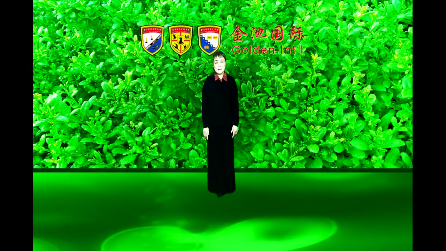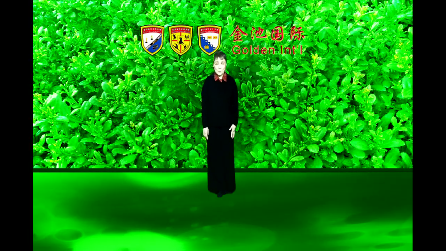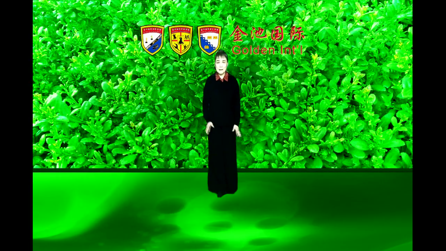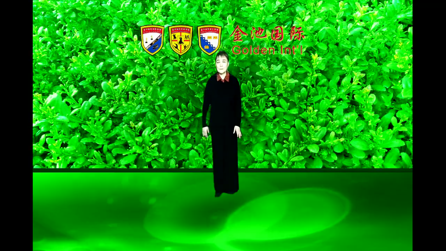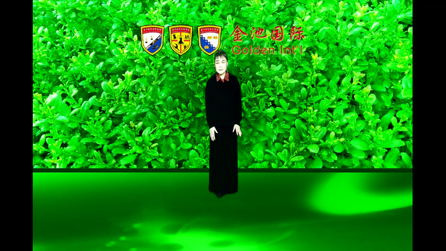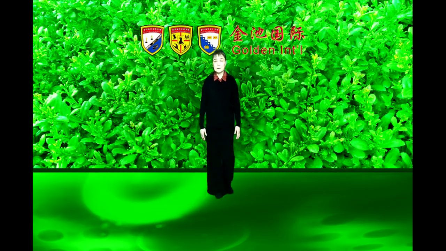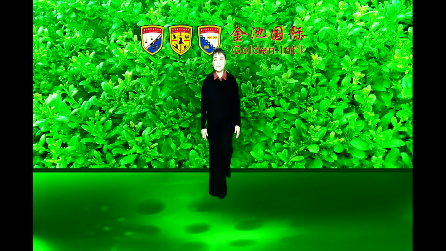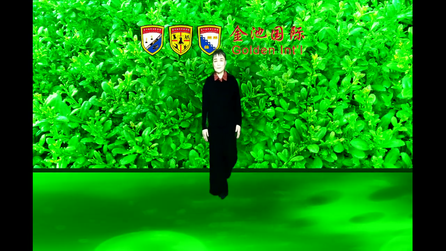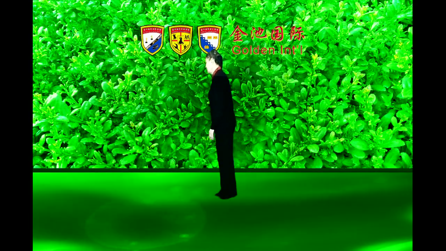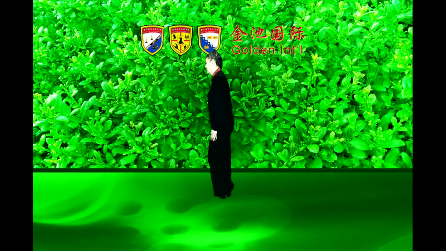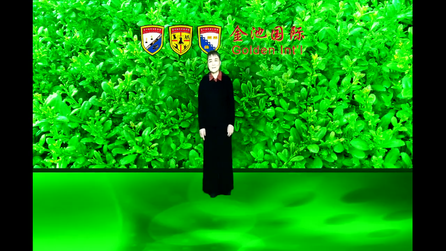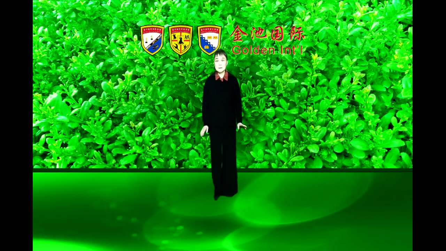First, we teach the leg action. Hold, raise, it's a back raise. And then shift the weight. We see the side. Be very careful, that's not a kick.